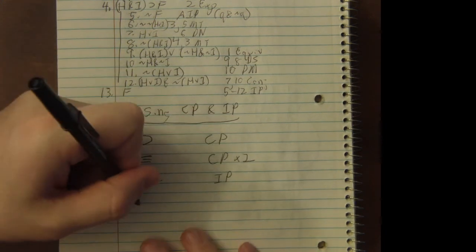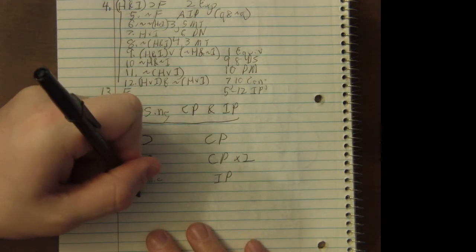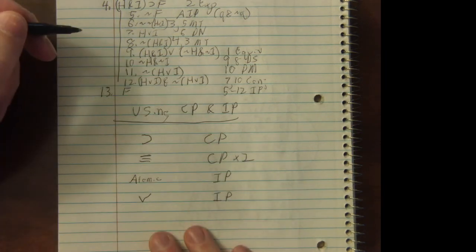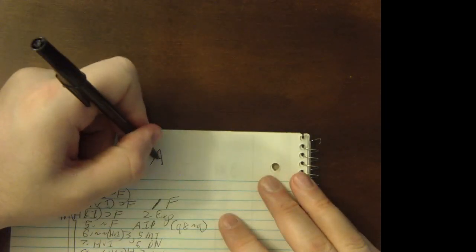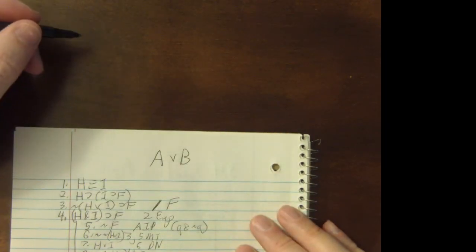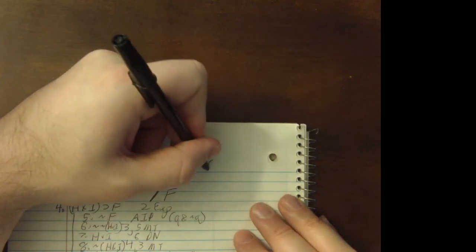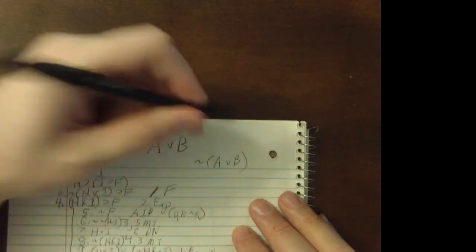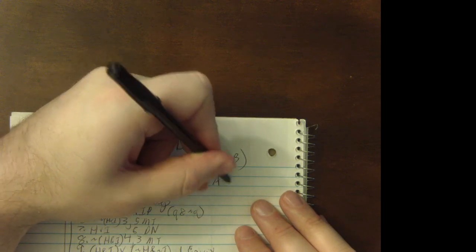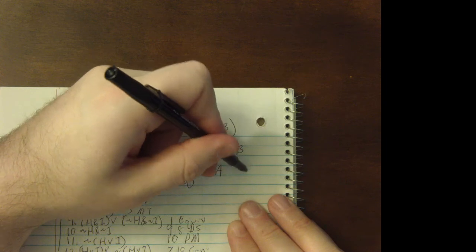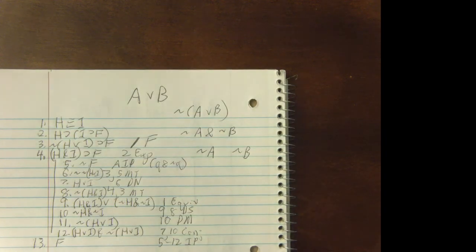Well, if I'm trying to conclude a wedge, I use indirect proof. Why? Think about it for a second. Say I'm trying to prove A or B. If I assume its opposite, that actually gives me a lot to work with, because what's the opposite? Not A or B, which is logically equivalent to not A and not B, which means I have a not A to work with simp and a not B to work with com simp.